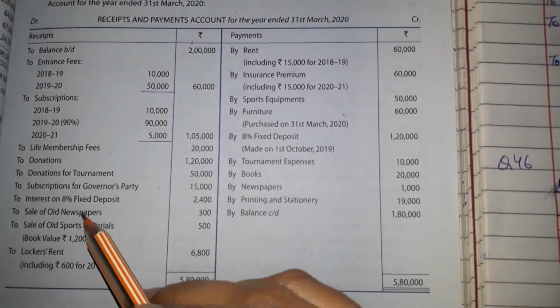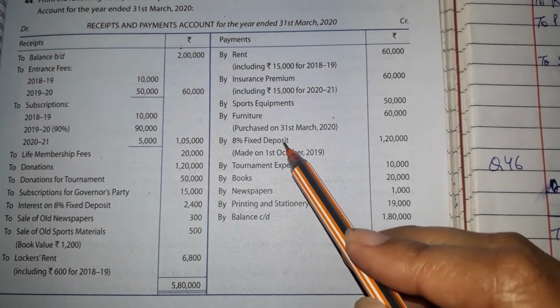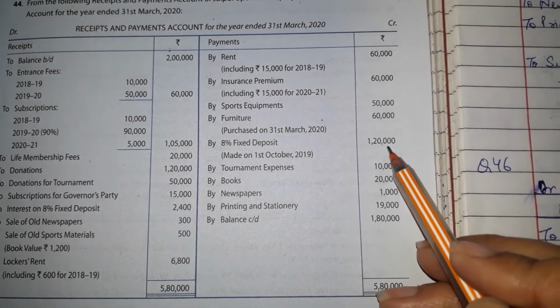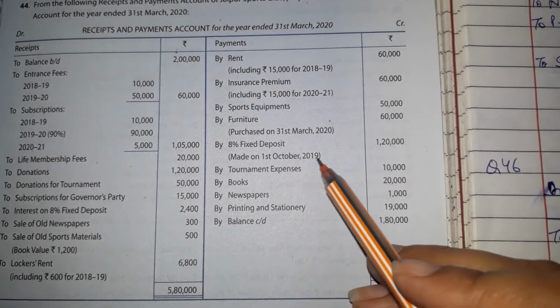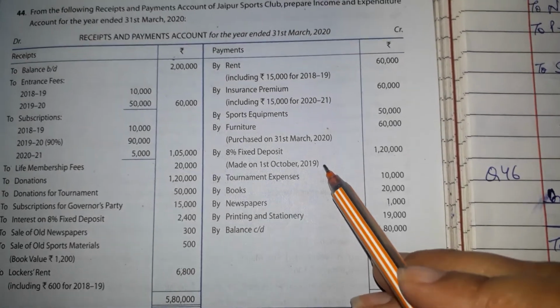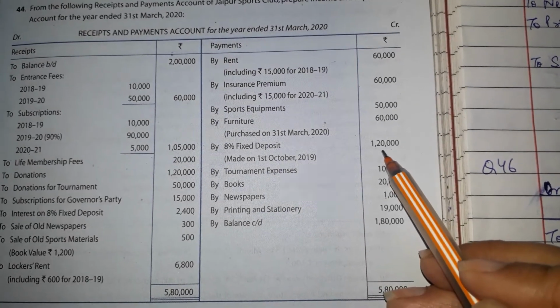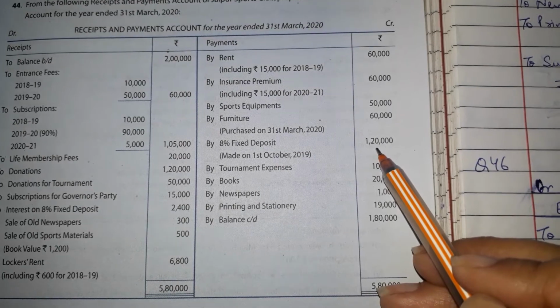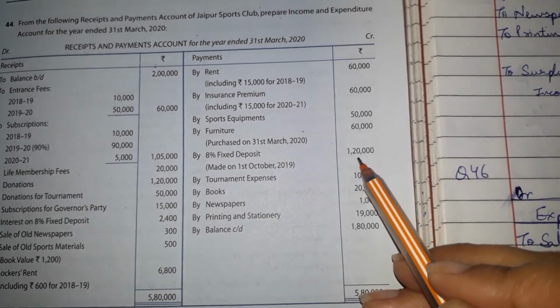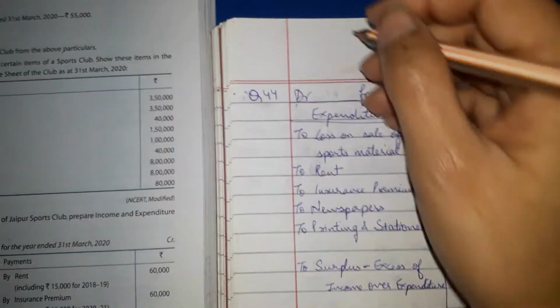And if you observe this item here, 8% fixed deposit is 1,20,000, which is made on 1st October 2019, which means that the due amount on this particular fixed deposit is 4,800 rupees. Let's see how it is calculated.